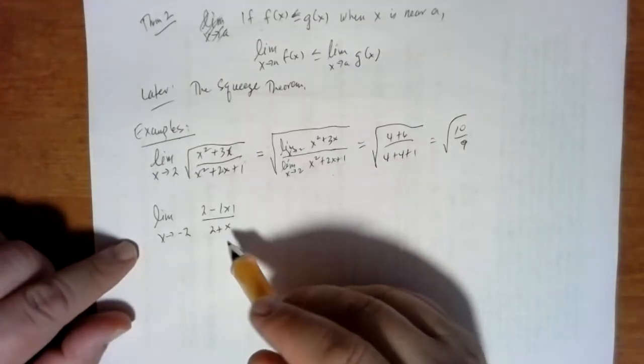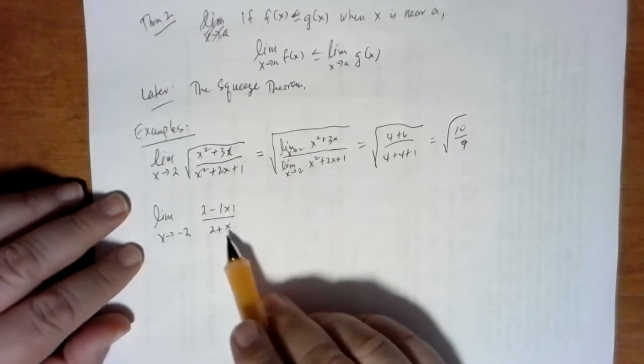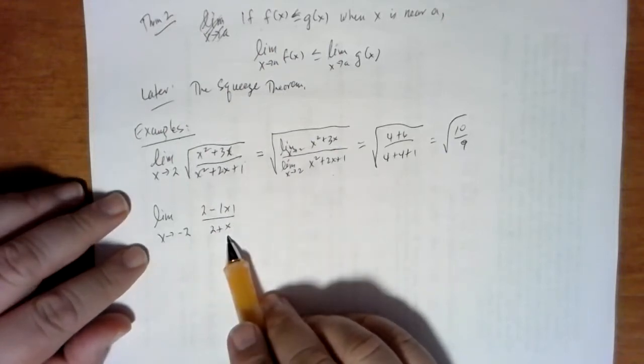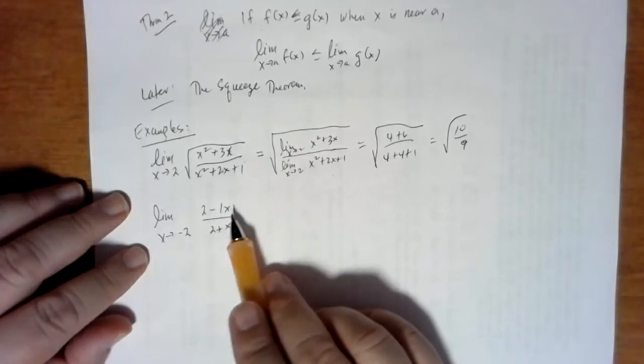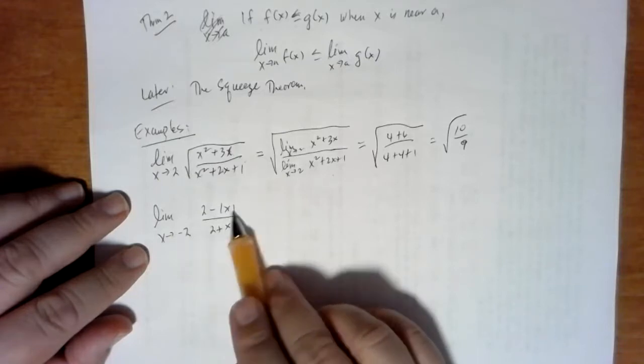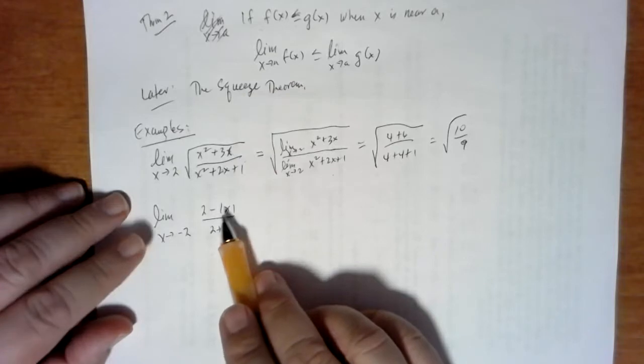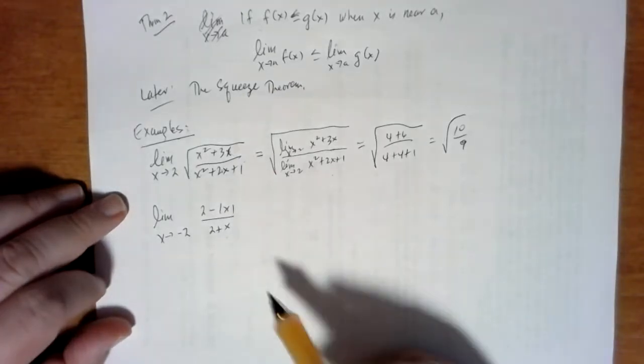Well, we run into two problems right off the bat, right? One problem is I can't stick in the negative 2 because the denominator would be 0. The other problem is that if I try to put in x equals minus 2 in the numerator, I also get a 0. I wonder how that's going to work.